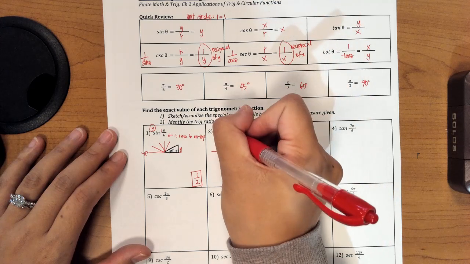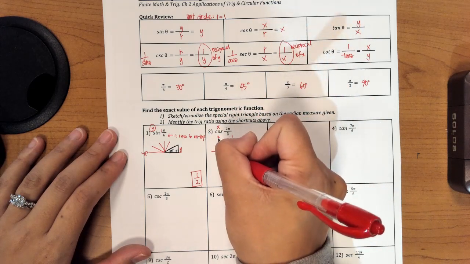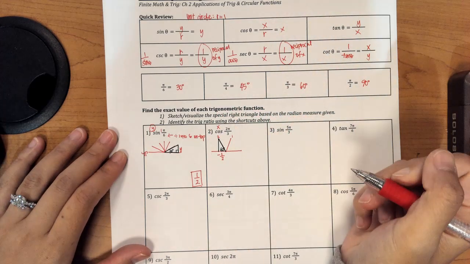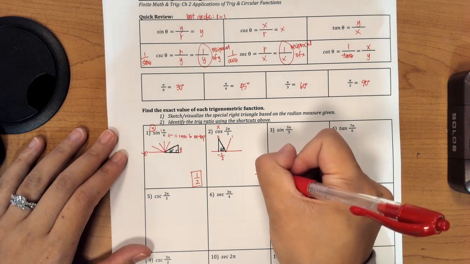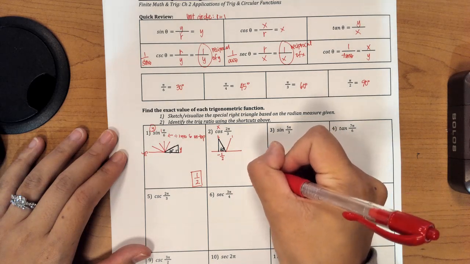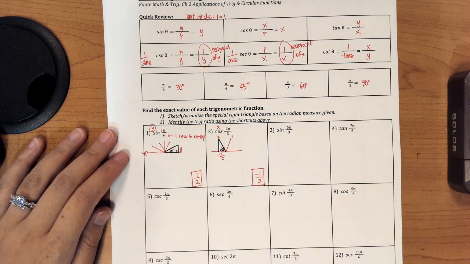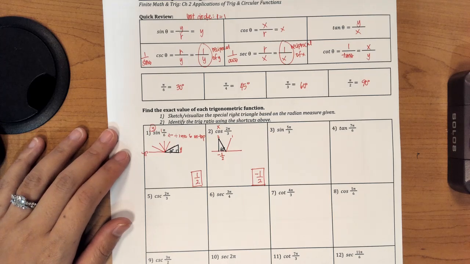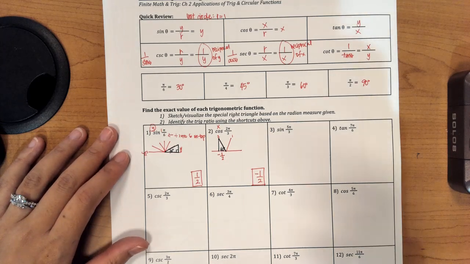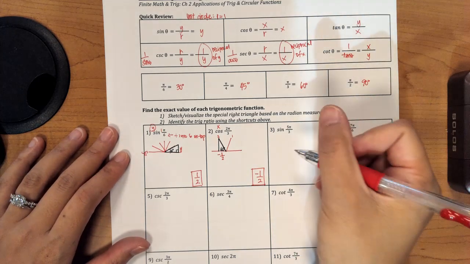Cosine is x, and that is negative because it's going to the left. So negative 1/2. Okay, you try the next two. See if you can get them. Pause your video, or if you're still having trouble, stay with me and we'll keep drawing.